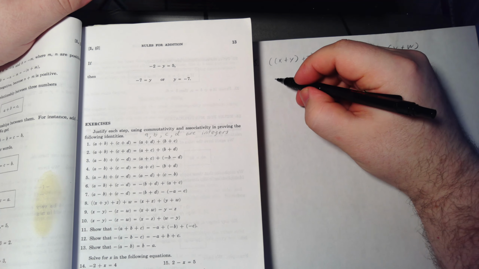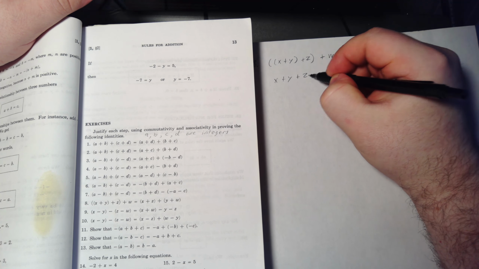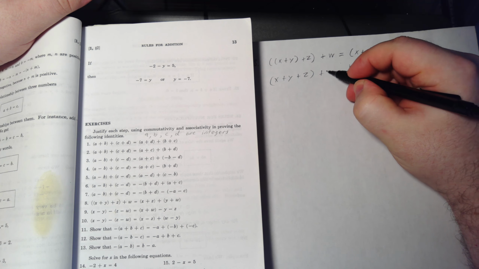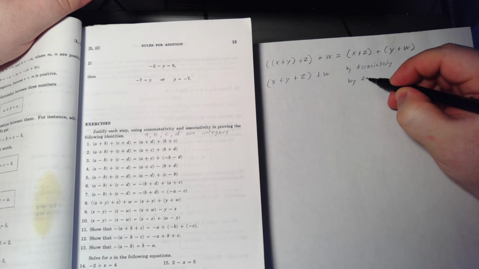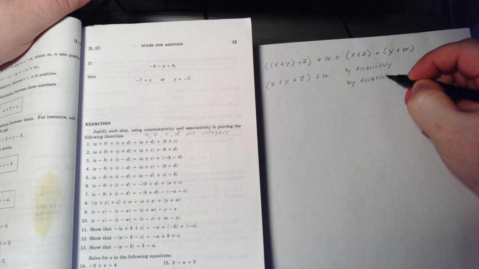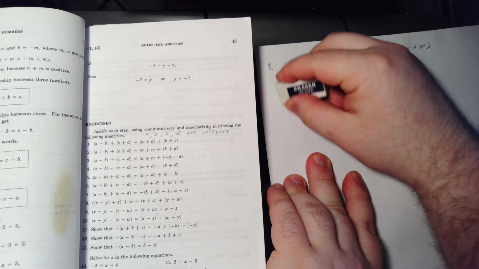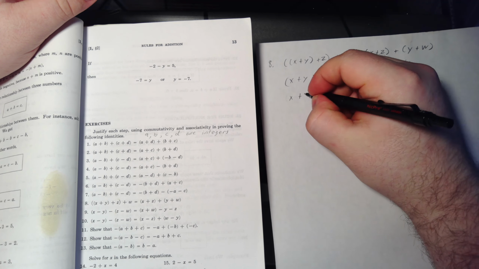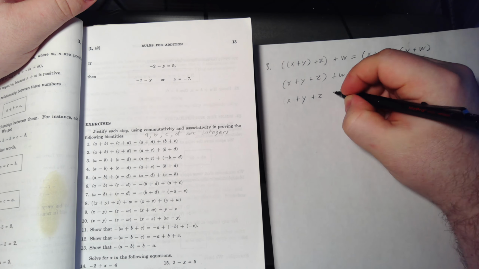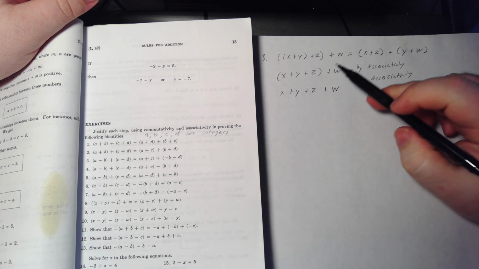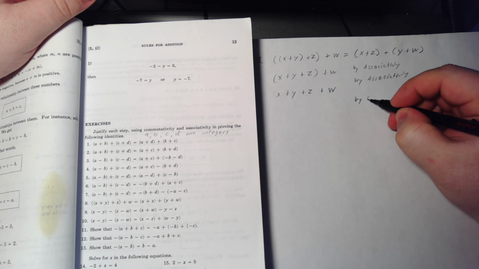So x plus y, we can do x plus y plus z in parentheses plus w, and then by associativity again, we're trying to get rid of those parentheses. We have x plus y plus z plus w. Okay, and now we want to swap our z and our y, so we're going to use the commutativity property.